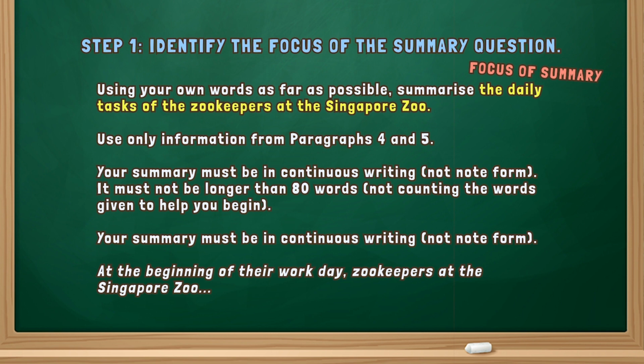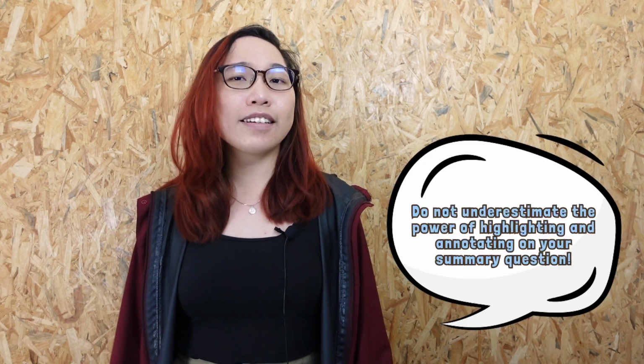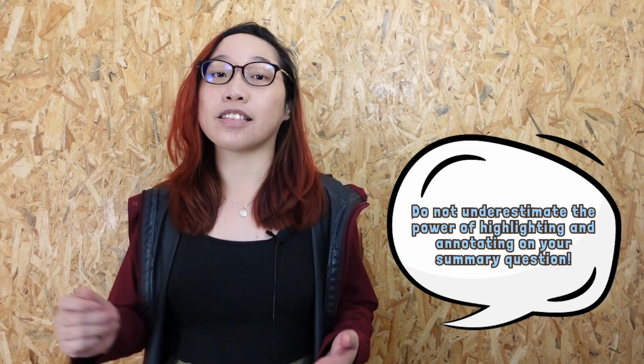After identifying the summary's focus, I will try to unpack the meaning of certain keywords. For example, I will scribble down that the word task usually refers to actions or activities, and will thus be on the lookout for verbs, also known as action words, when scanning the passage for possible points. I will also note that daily means that these tasks have to be carried out every day. And I shouldn't pick out tasks that are not carried out on a daily basis to use as points in my summary. By ensuring that you fully understand the focus of the summary question, you will find the process of picking out points much easier. So, do not underestimate the power of highlighting and annotating the summary question.